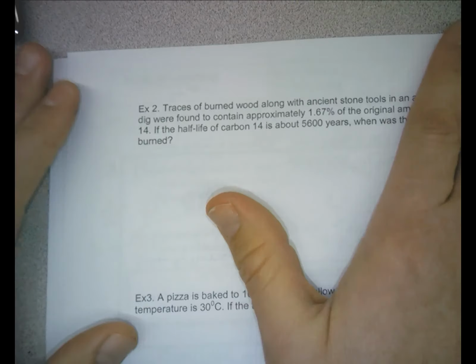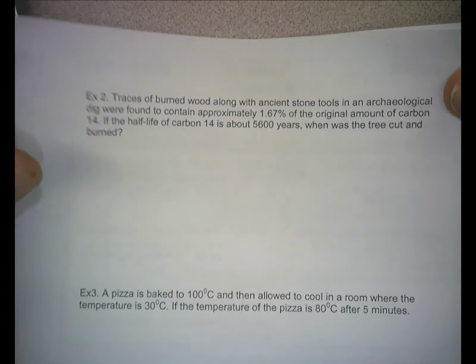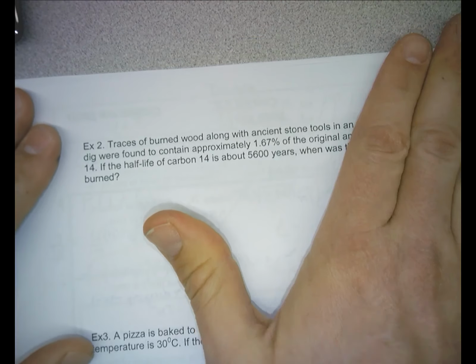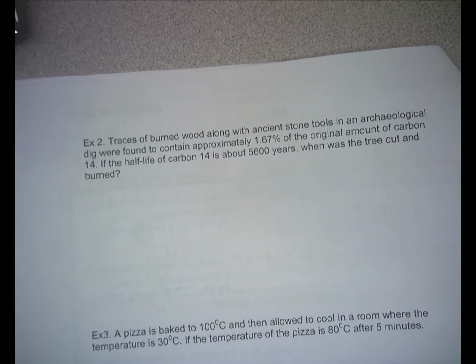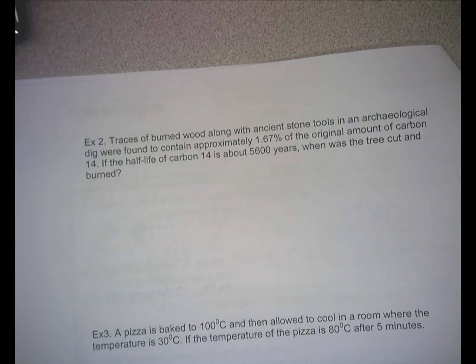All right, so very similar to our last question, but it isn't going to blatantly tell us what our K value is. So this is a little bit tougher. On the OMG scale, the oh my gosh scale, I would give this about an 8. Okay, so number 2 is the toughie.